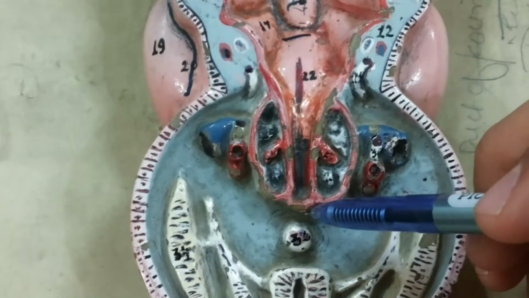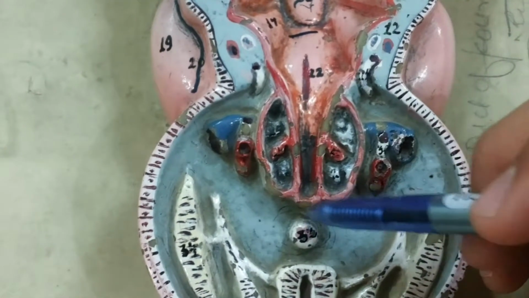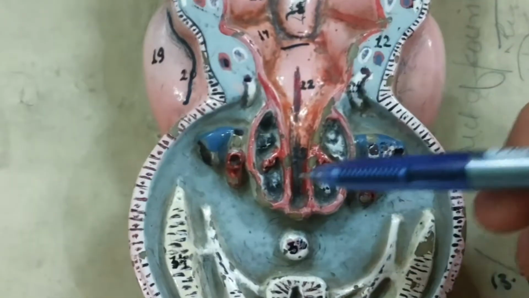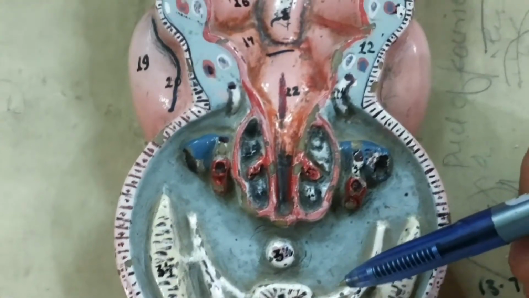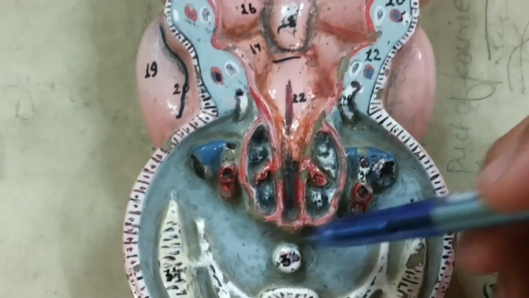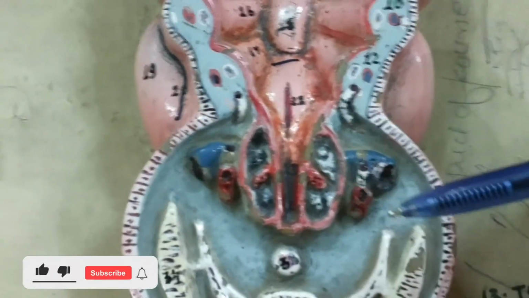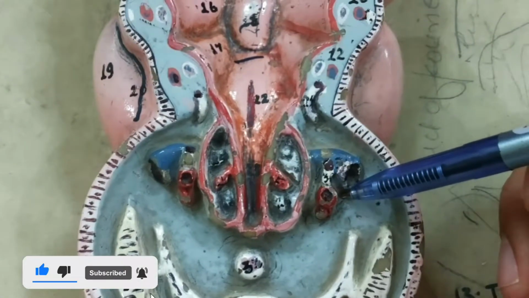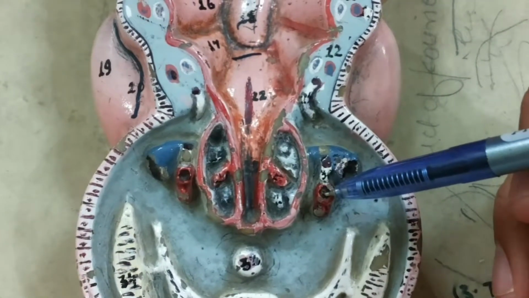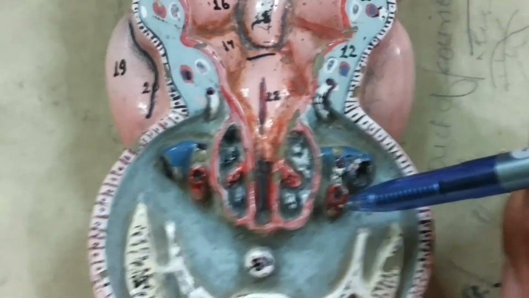And here we also have a pleuroperitoneal canal. I'm not sure of the exact position, but the pleuroperitoneal canal is also somewhere over here, and this might be the dorsal aorta.